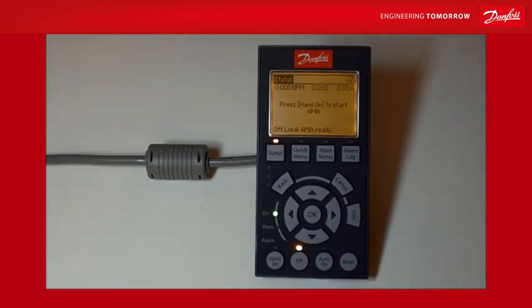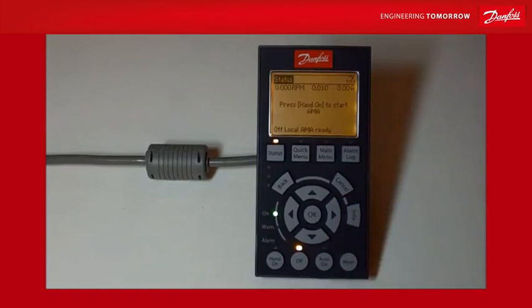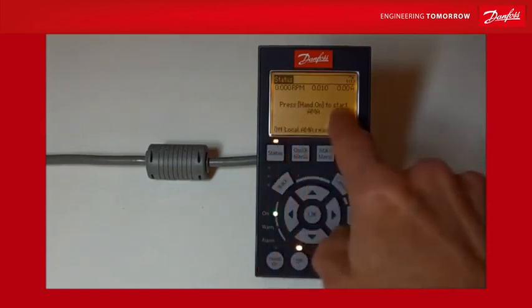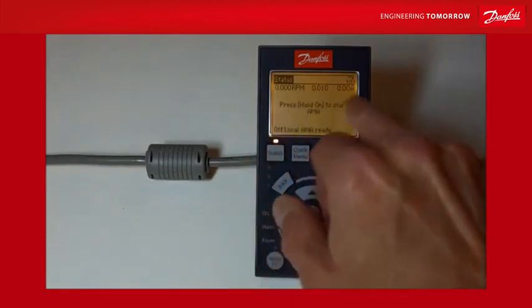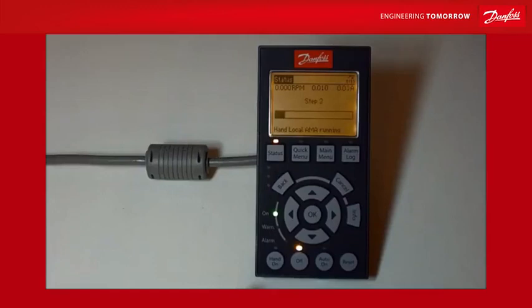If you haven't got 24 volts on it, then it inhibits the start and it will say coast along there. So we've put coast back to where it was now, and it says ready to run, so I'm going to press hand on just like it asks me. Press hand on to start AMA. So I'm going to press hand on, and away we go.